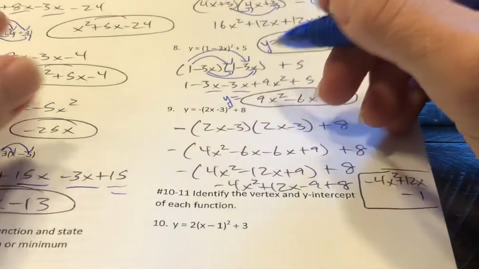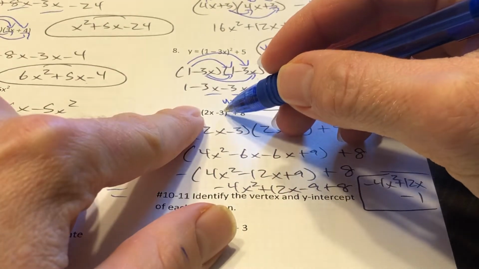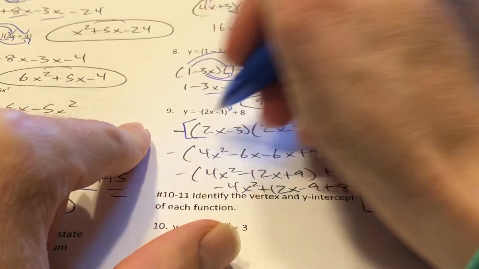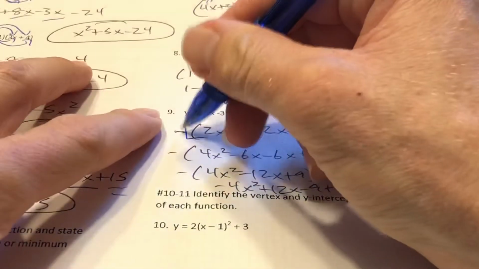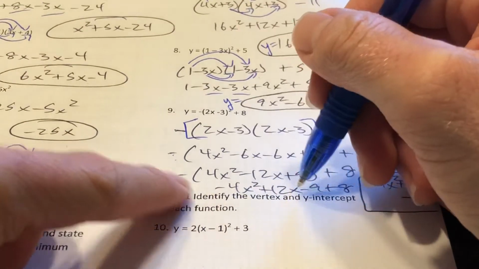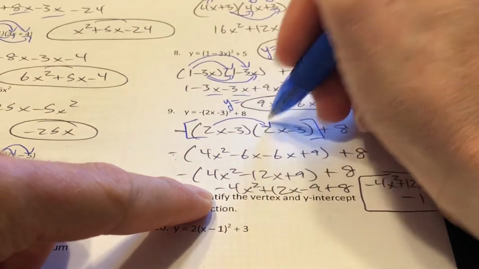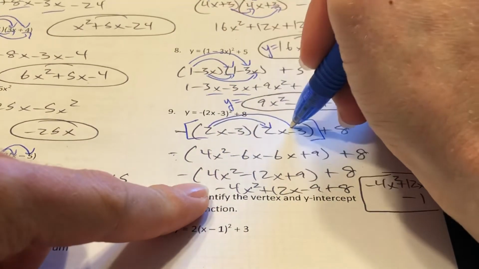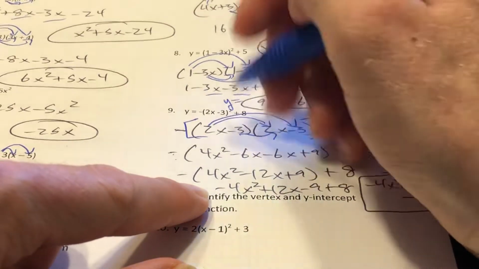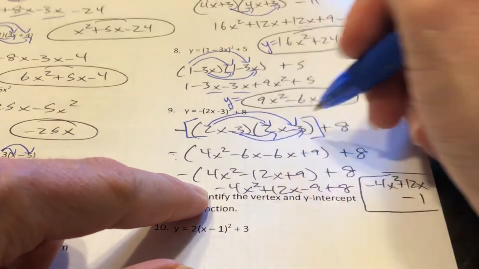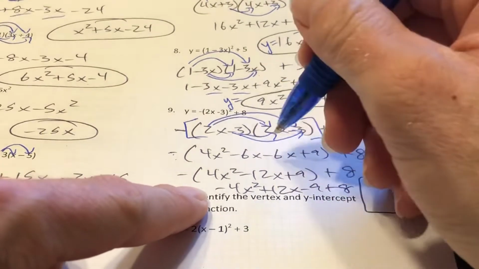Okay, so on number 9 here, I have the opposite of 2x minus 3, all of it squared. You can use just those parentheses or put it in brackets, that's fine. Make sure the negative's on the outside. Now distribute the negative here at the end. 2x times 2x is a 4x squared. 2x times a negative 3 is a negative 6x. Negative 3 times 2x is a negative 6x. A negative 3 times a negative 3 is positive 9.